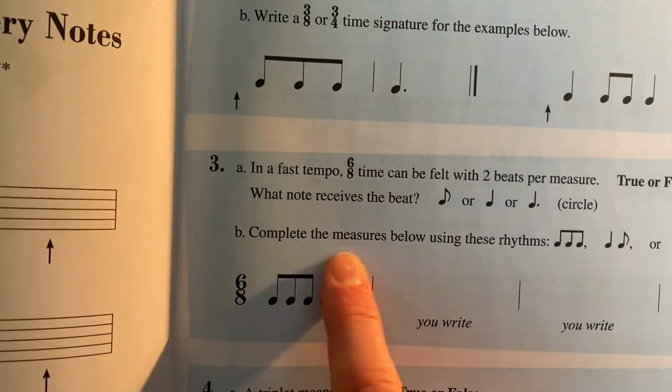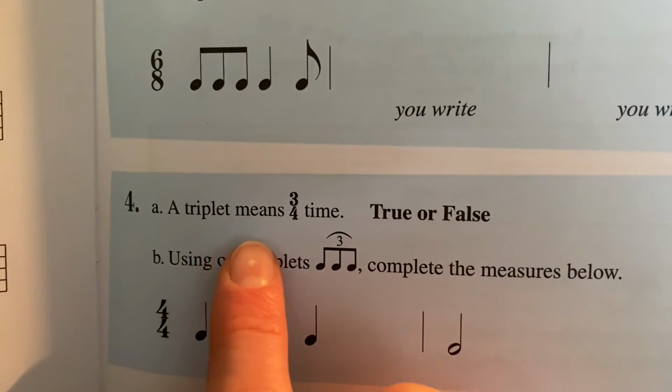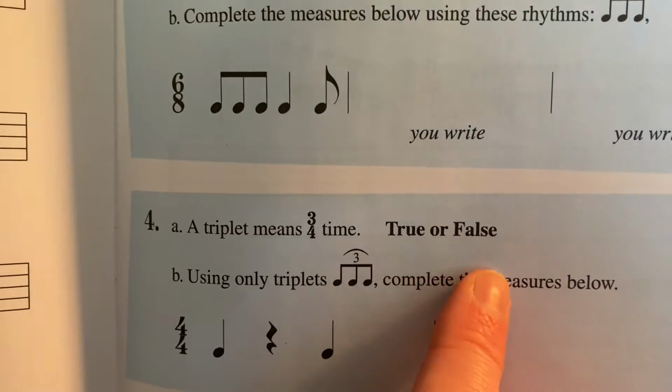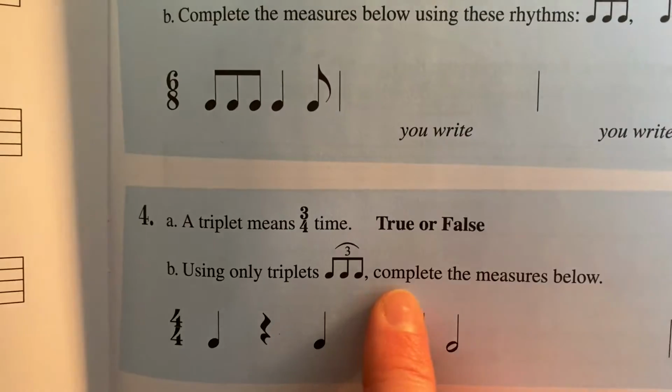Okay, complete the measures below using these rhythms. Okay, so you write those in. A triplet means 3/4 time. True or false? No, that's false. Using only triplets, complete the measures below.